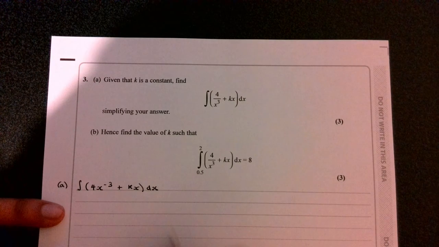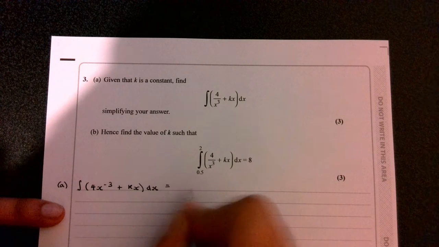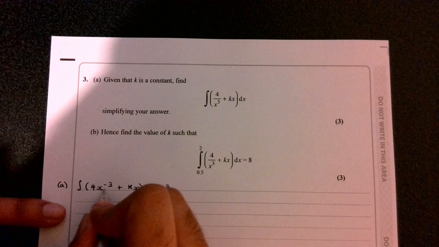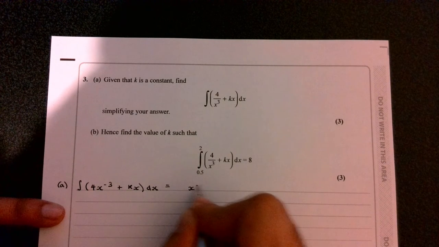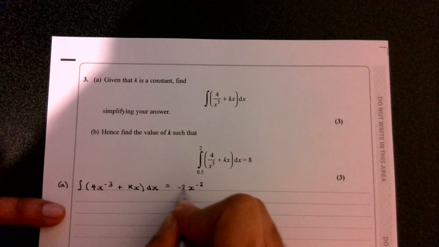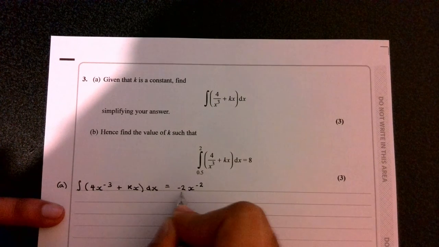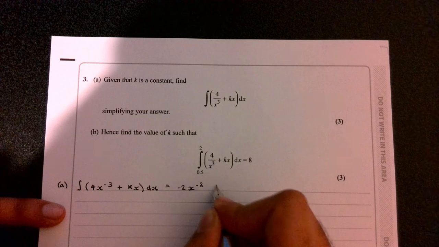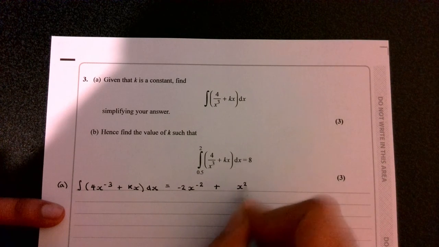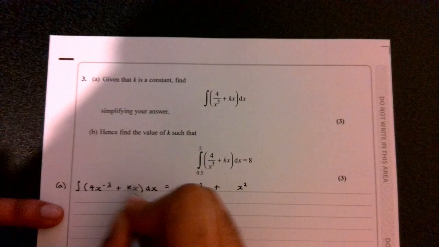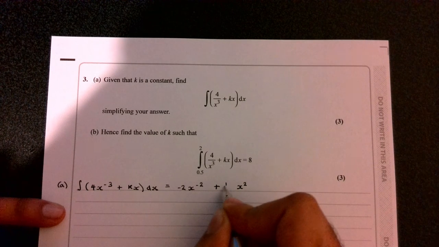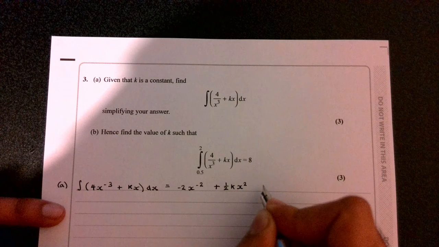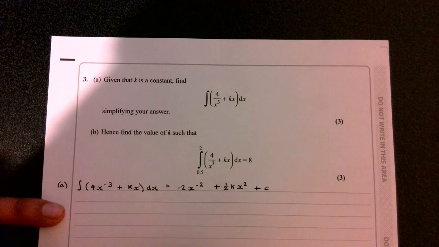Okay, so to do this, well, we add 1 to the power divided by the new power. So adding 1 to the power, we have x to the minus 2, and dividing by the new power, the integral of 4x to the minus 3 is minus 2x to the minus 2. Integrating kx, if we add 1 to the power, we have x squared. Dividing by the new power, the integral of kx is a half kx squared. And because we have an indefinite integral, we add a constant c.